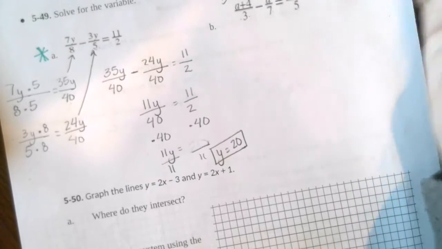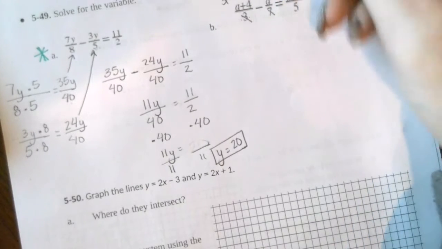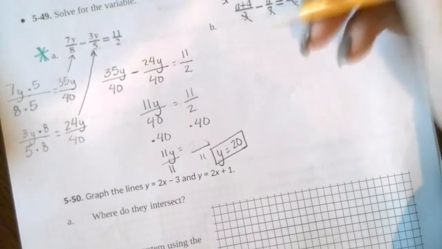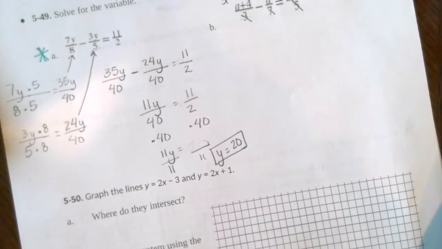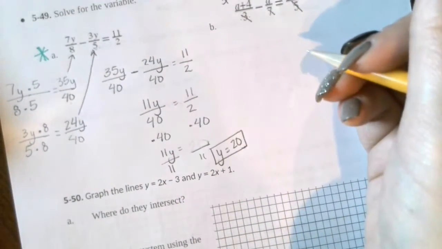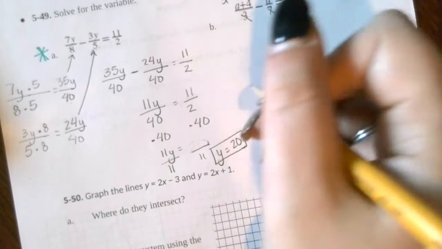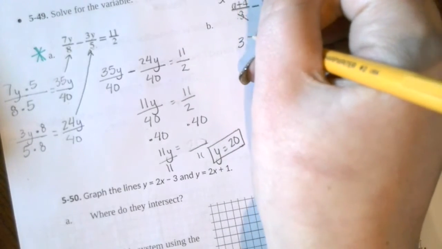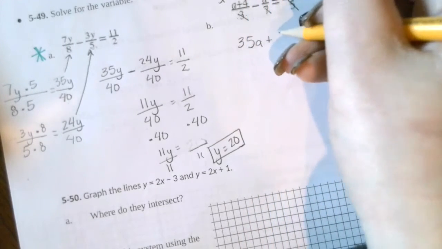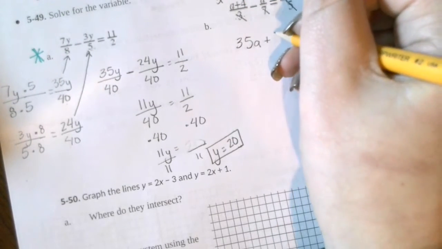Just like that. And then I can cross cancel. So the 3 will cross cancel here, the 7 will cross cancel there, and the 5 will cross cancel there because, right, 5 divided by 5 is 1, 7 divided by 7 is 1, 3 divided by 3 is 1. So what are we left with? Let's see. All right, so we have 7 times 5 is 35. So we have 35a plus, sorry, 5 times 7 is 35 plus 4 is 39.